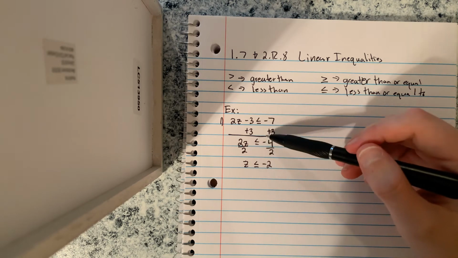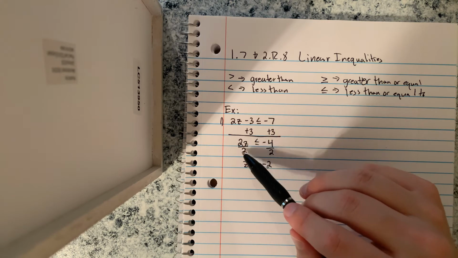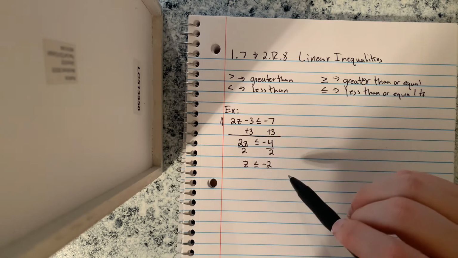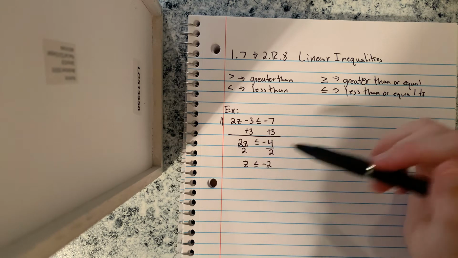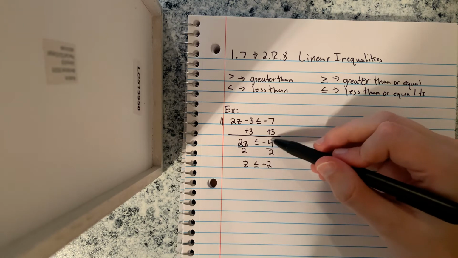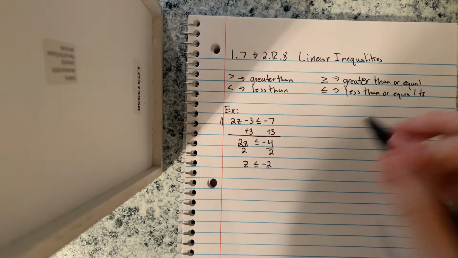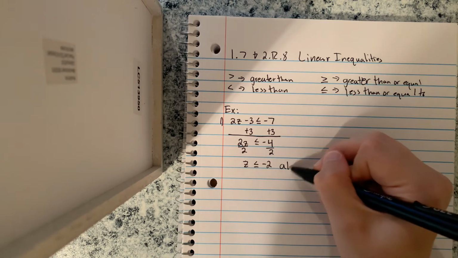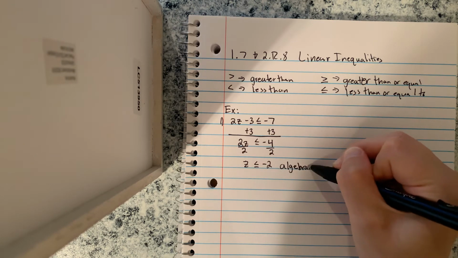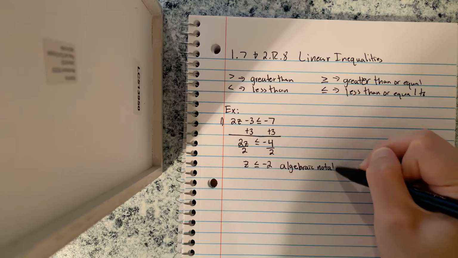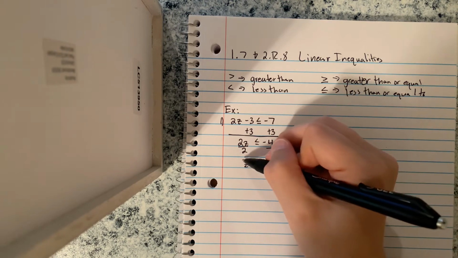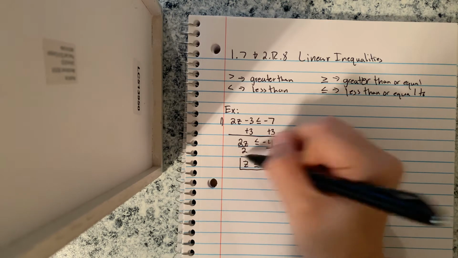The only time it would be different is if this number would have been negative, then we would have to change the sign. Okay, so we'll see that whenever it comes up later. It doesn't matter that this is negative, only if you divide both sides by that negative. So this is what's called algebraic notation. If it asks for algebraic notation, you would enter this in.